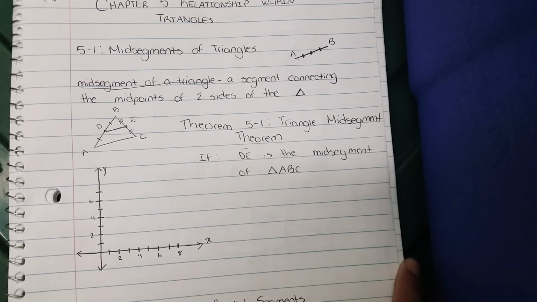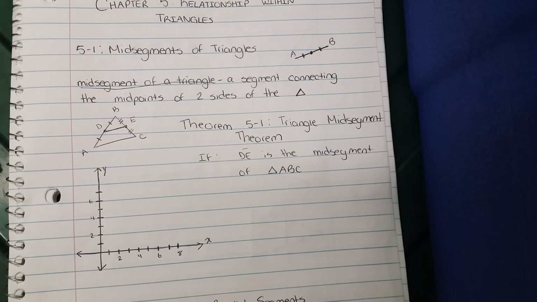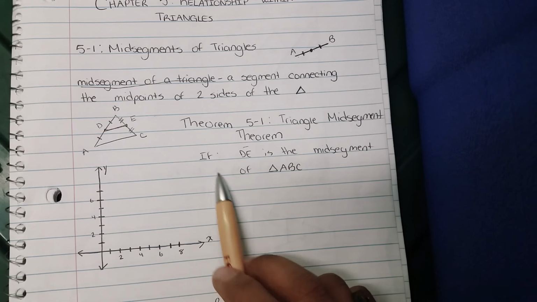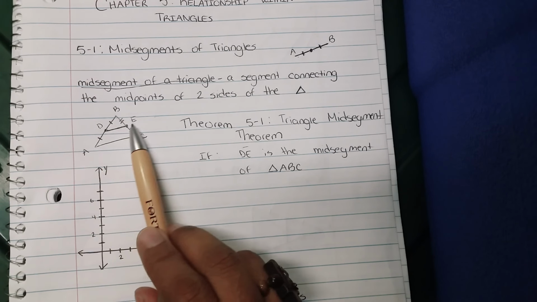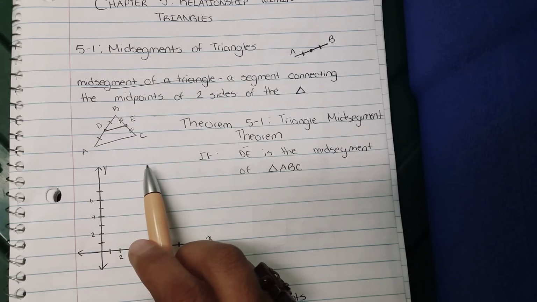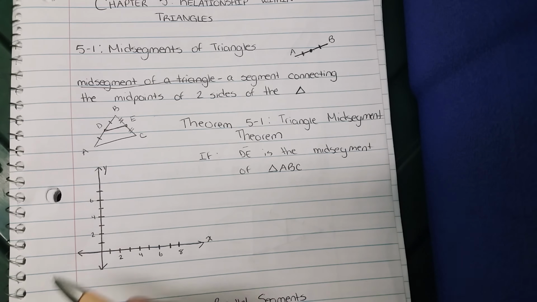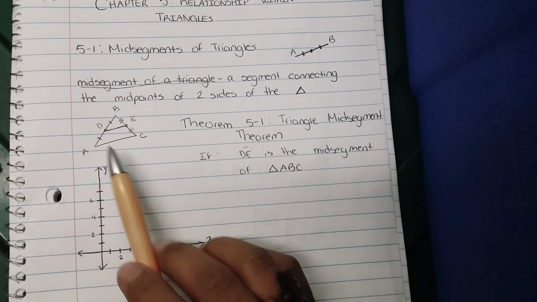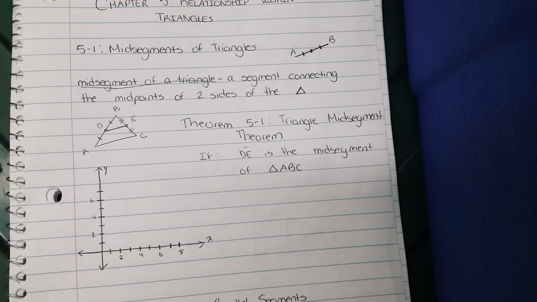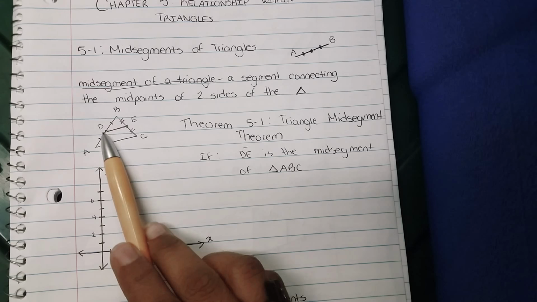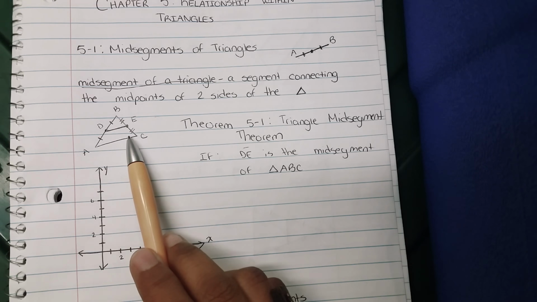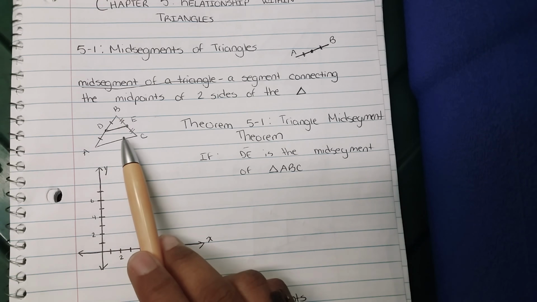Well, our first theorem in this section, which is 5-1, the triangle midsegment theorem, says if a triangle has a midsegment, really the theorem is if a segment joins the midpoints of two sides of a triangle, which by definition is a midsegment. So if there is a midsegment in a triangle, which is what I have here, then this midsegment is parallel to my third side, and it is also half the length of my third side.